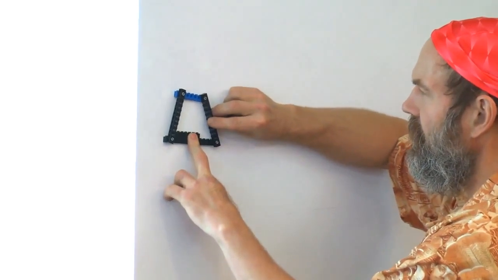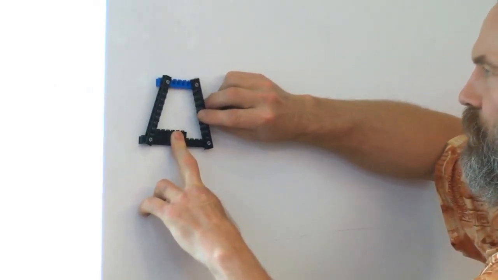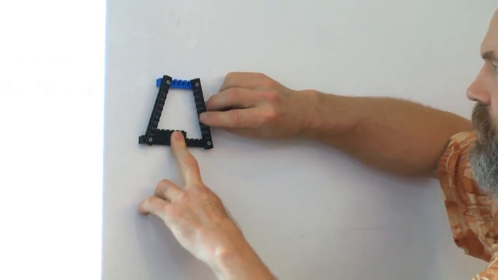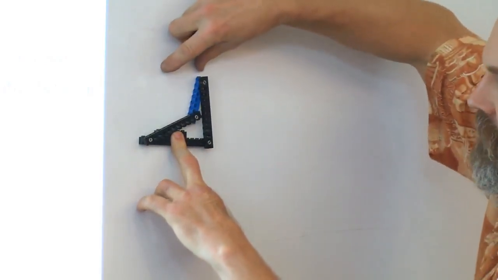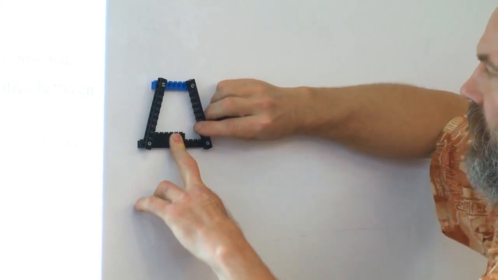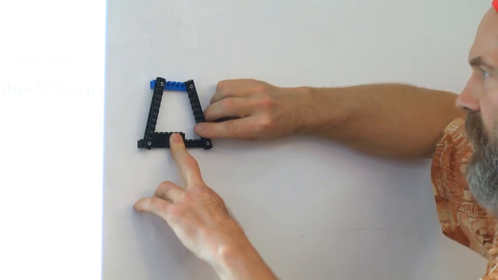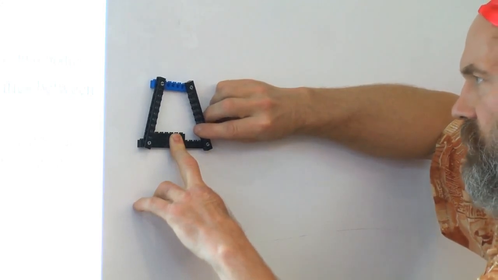You see, for very small motions, the blue coupler looks like it's just rocking. Can everybody see that? It looks like the blue linkage is, for very small motions, just rotating. It's not actually translating, it's just rotating.